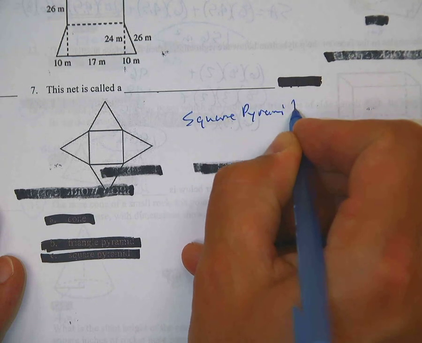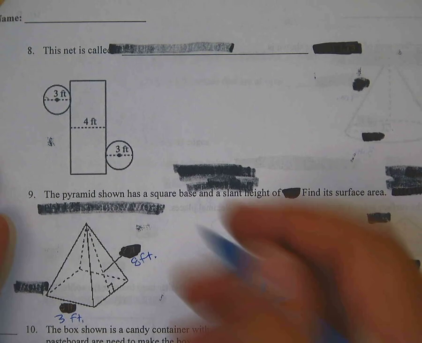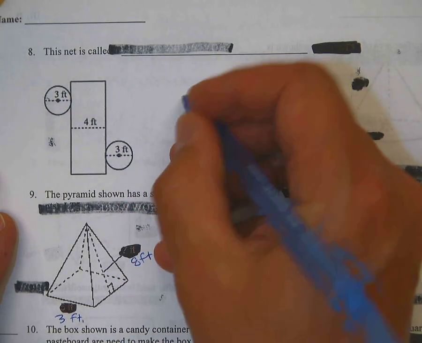Okay. Flip it over to the other side here. We have, this is a net for a cylinder.